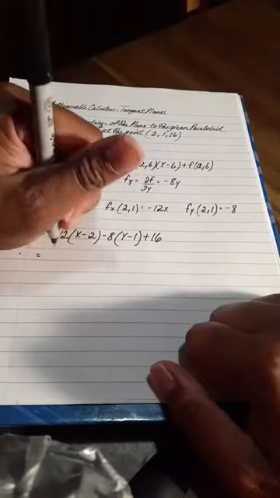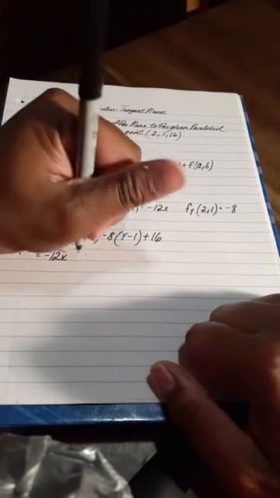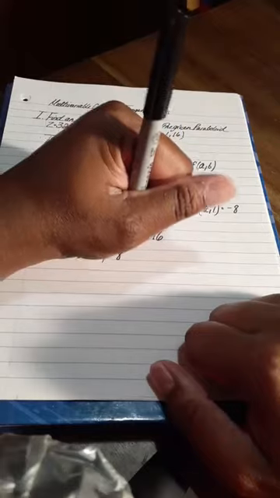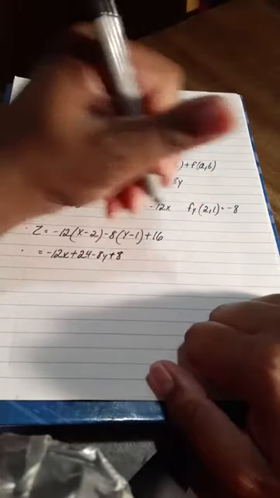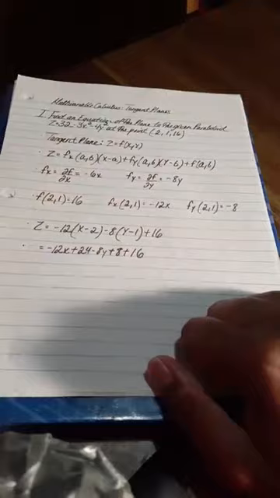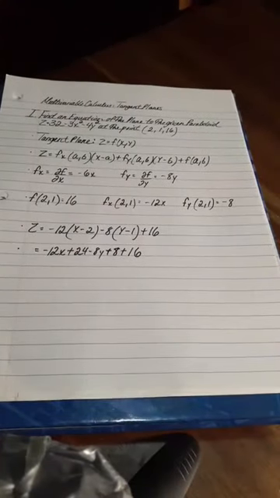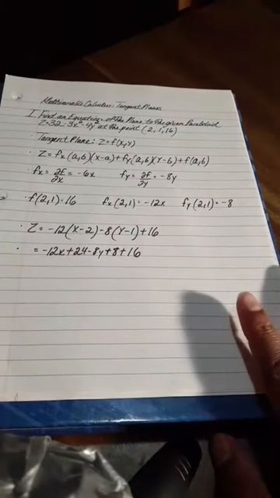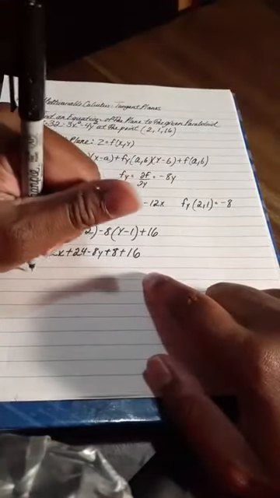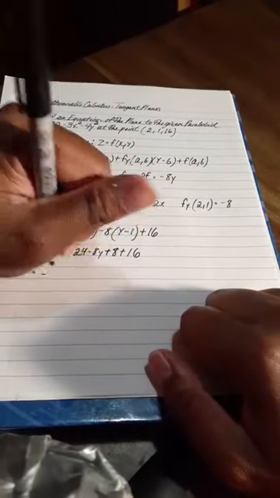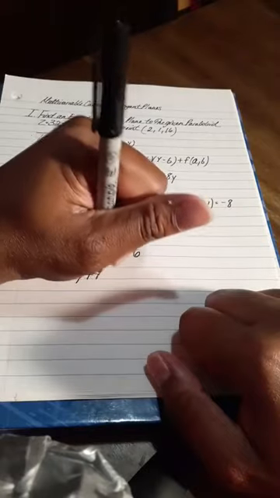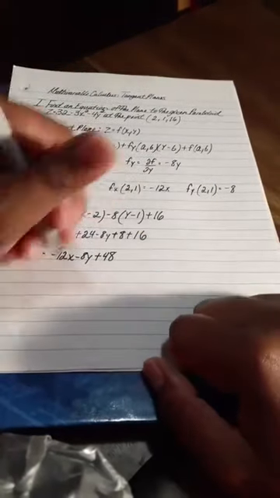Now we need to expand everything out, so this would be negative 12x plus 24 minus 8y, no, it's going to be plus 8, sorry, and then plus 16. So we get 24 plus 8 plus 16, that's 48. So we would essentially end up having negative 12x minus 8y plus 48.